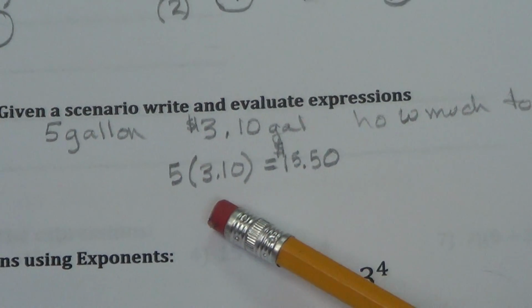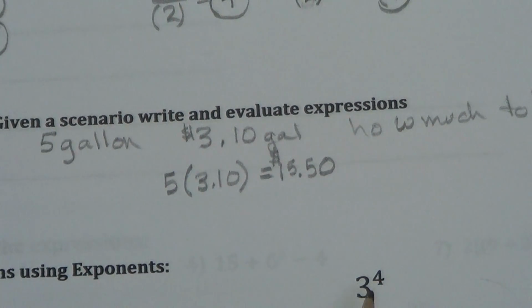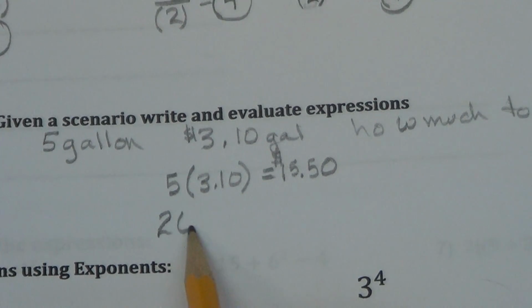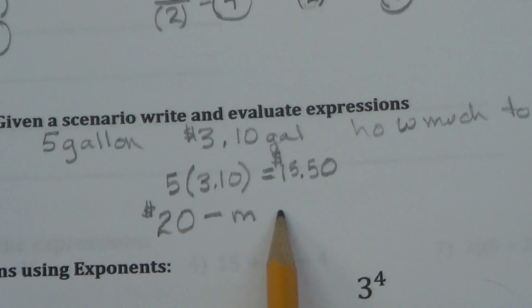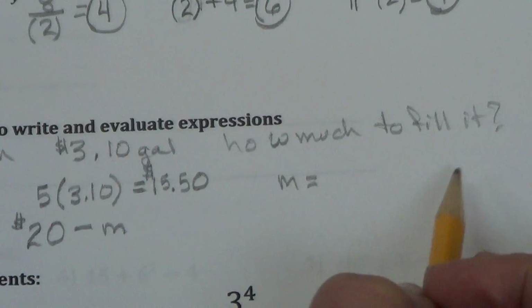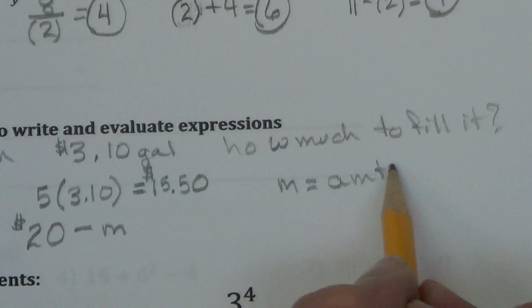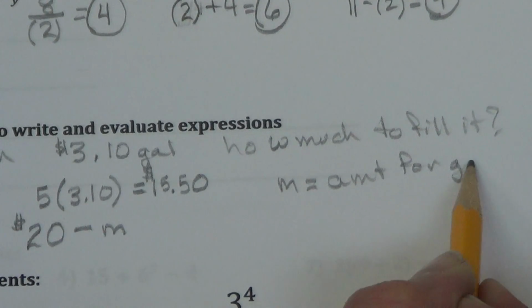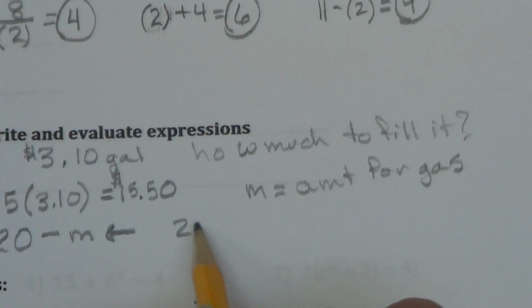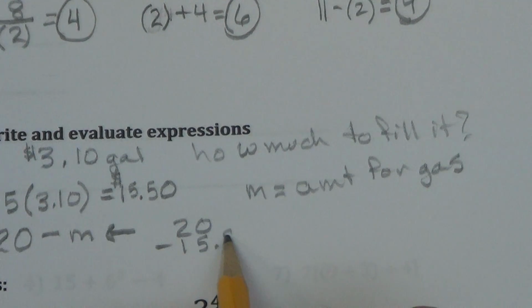Now, I might ask you, how much would I get back if I gave the cashier $20? Here you might use an algebra expression, $20 minus m, m being equal to the amount for gas. To solve that expression, I would take 20 minus 15.50 and get 4.50.